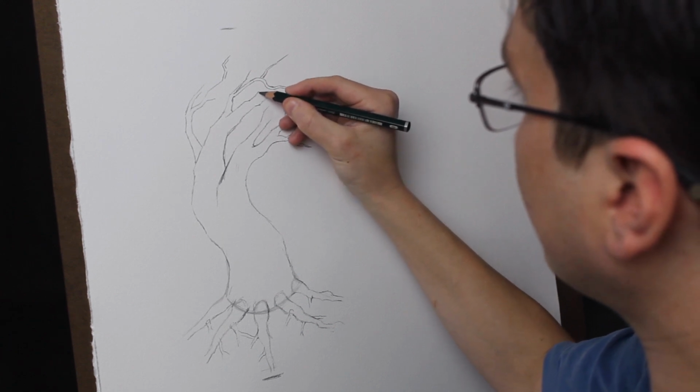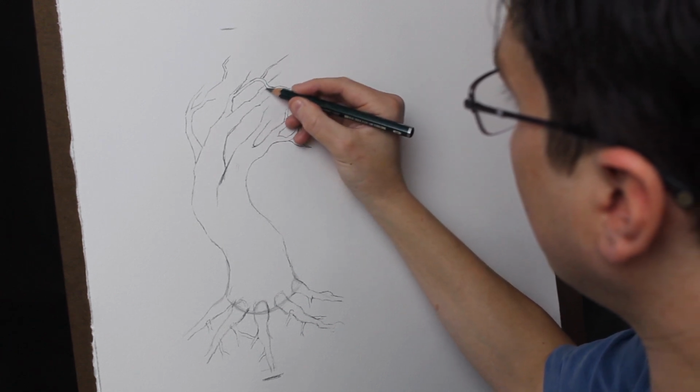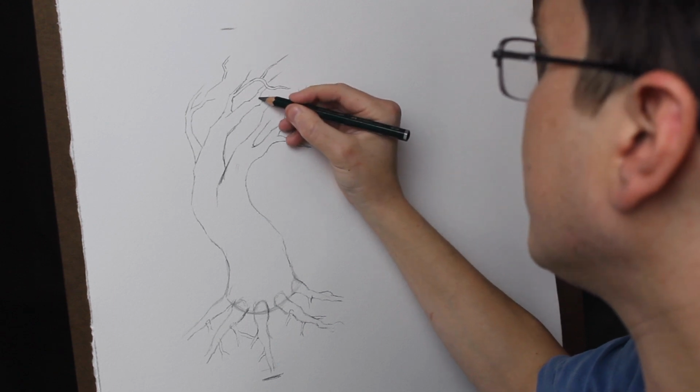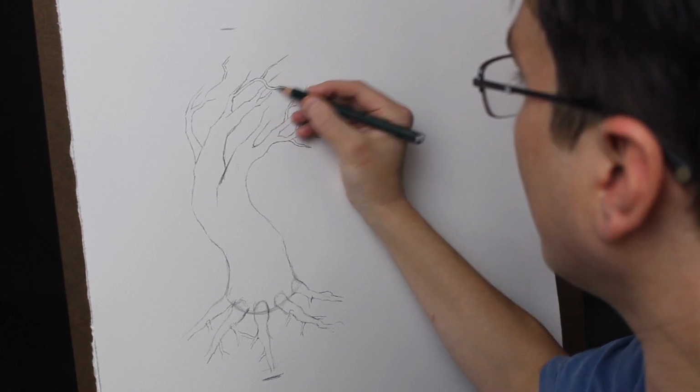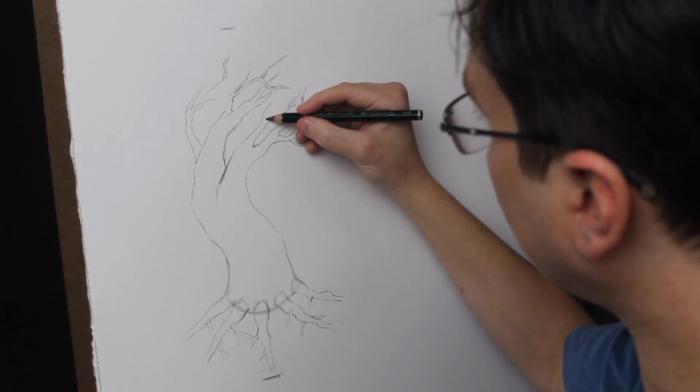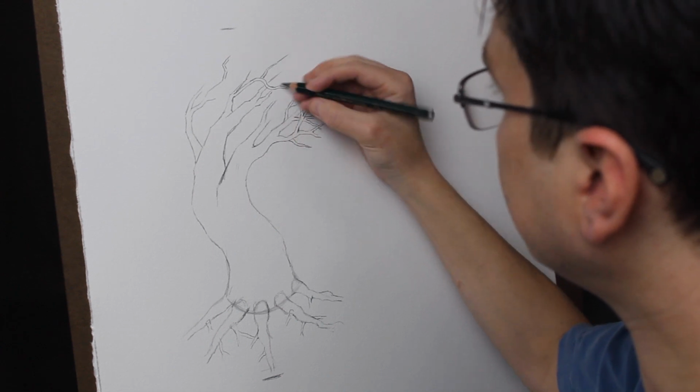And again, whenever I draw trees, I try to assign some kind of figurative qualities to them, or the way things bend or move. I try to suggest emotion in my trees.